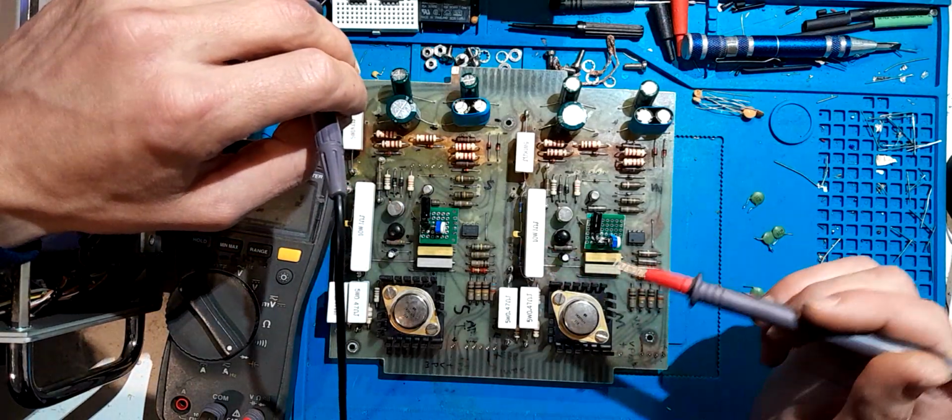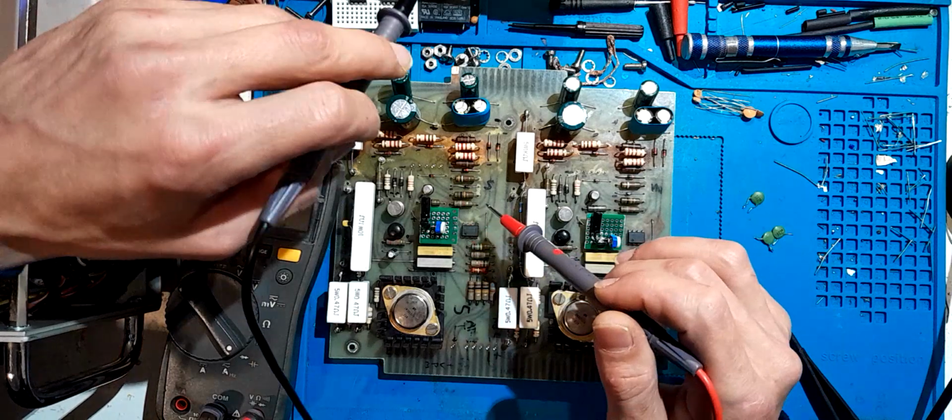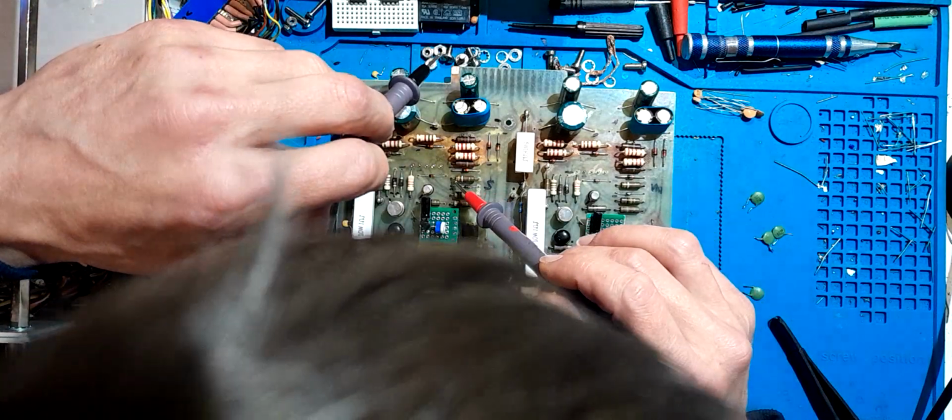So the other side of it goes through that resistor, and then the end of it goes to that diode, and the end of the diode goes to this resistor, and then the end of this resistor goes off to the other board.